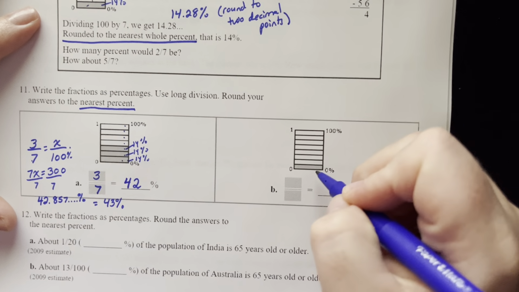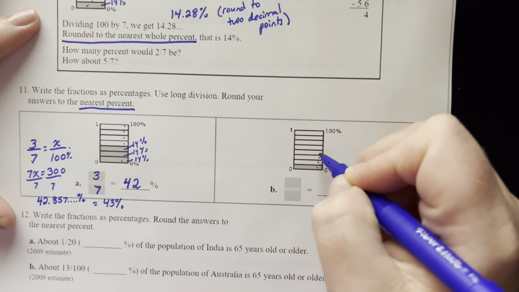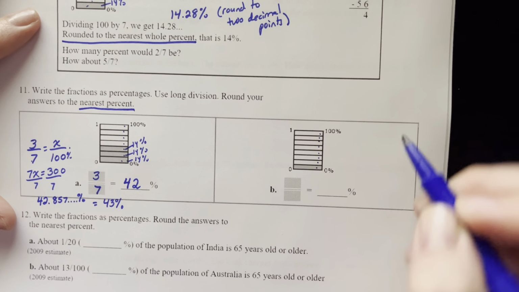Looking at this next one, the whole is partitioned into 1, 2, 3, 4, 5, 6, 7, 8 pieces.